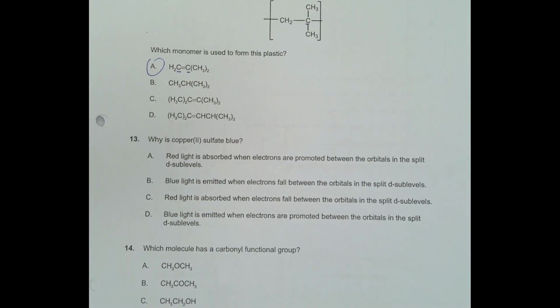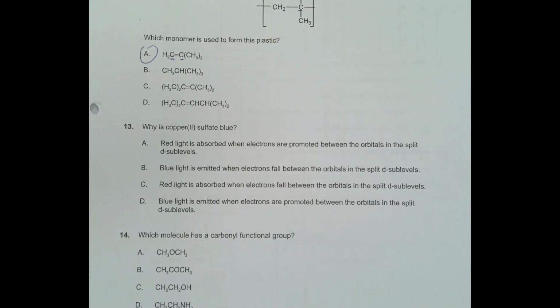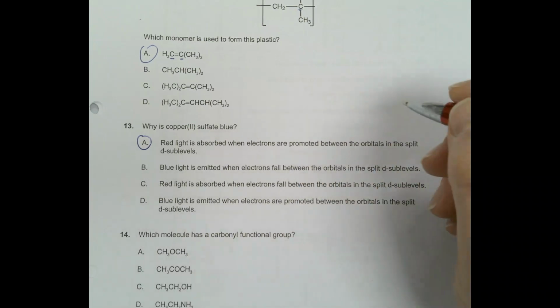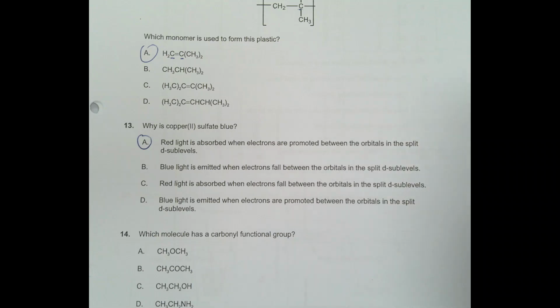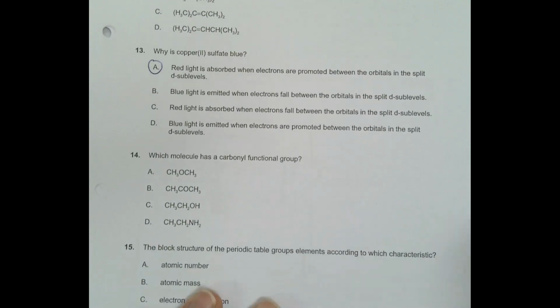13. Why is copper sulfate blue? Well, this is something you've really got to practice. Based on paper 2, you need to practice your explanation for why transition metal compounds are coloured, why transition metal ions are coloured. I'm going to go through that in quite a lot of detail in paper 2, but A is the answer there. I'm not going to go through it all again now.